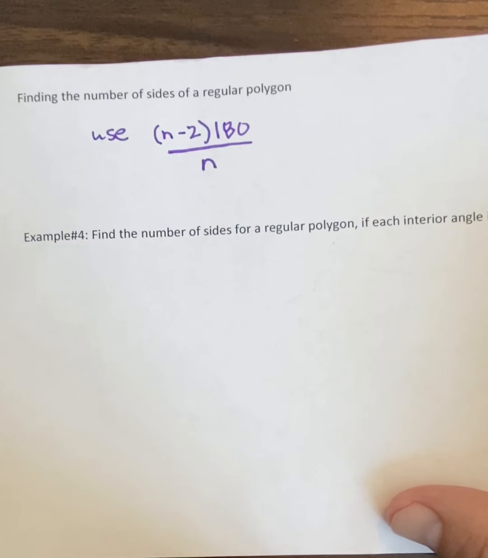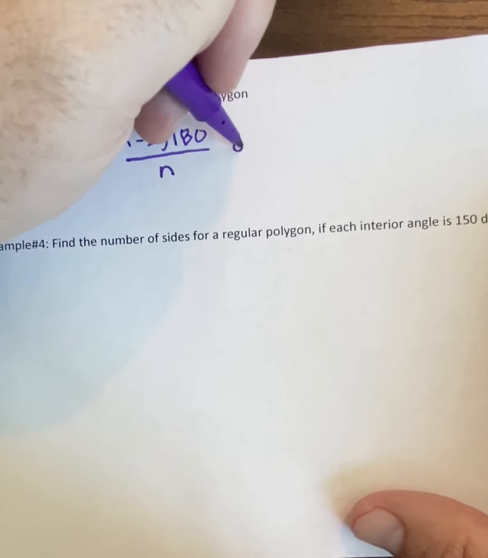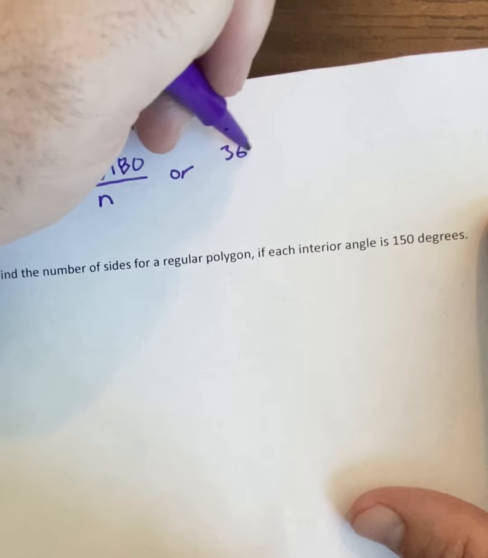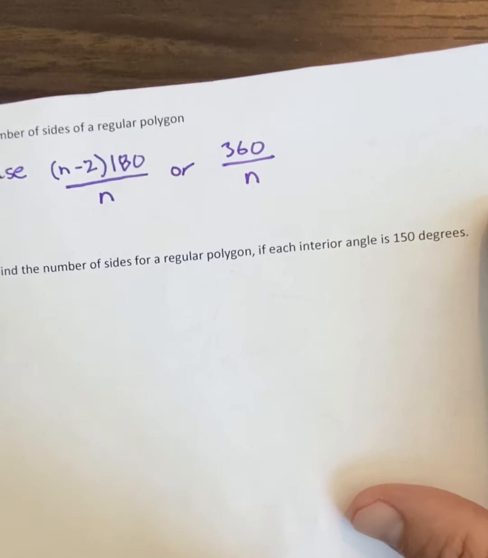Or if they give us the exterior angle, we would use this, 360 divided by n.